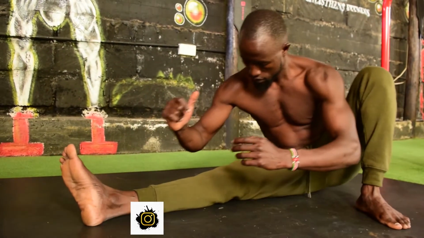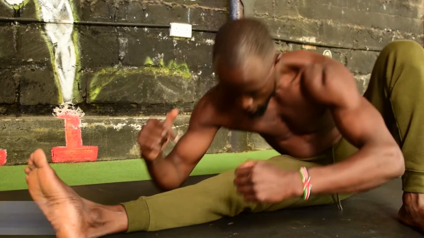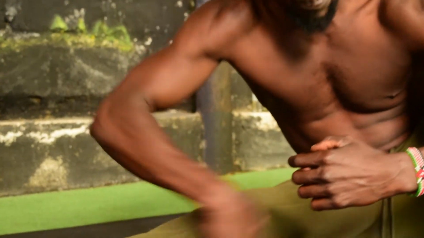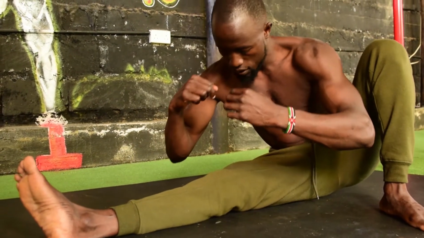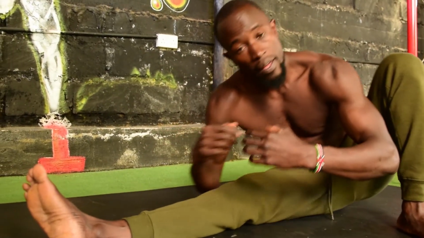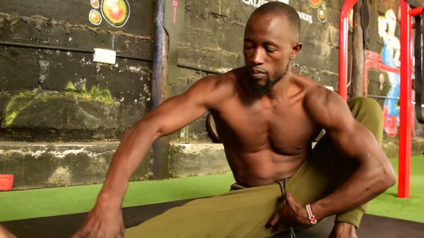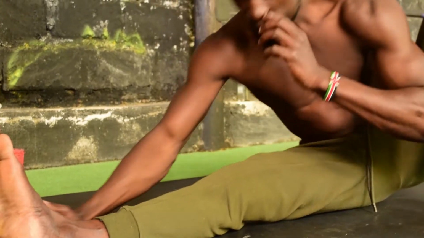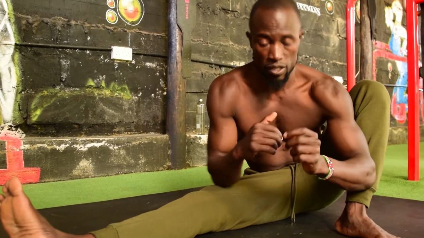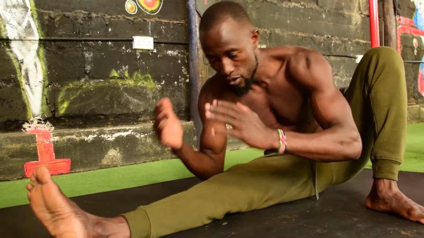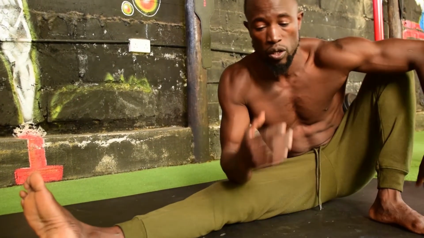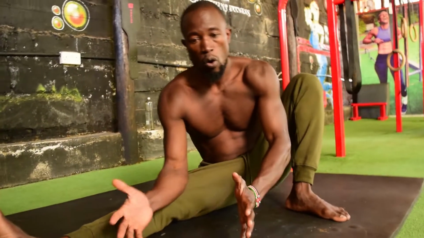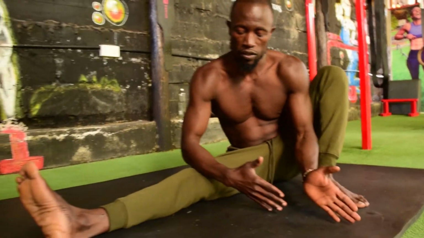Just start slowly. So this is mobility. Slowly to open up the hip and the hamstring muscles. Just slowly. And then once it's warmed up, now you can try to hold for as long as you can. That's the mistake most people make. They just go straight to a long stretch without warming up the muscles first. So before you do that long hold, make sure you warm up the muscles slowly.